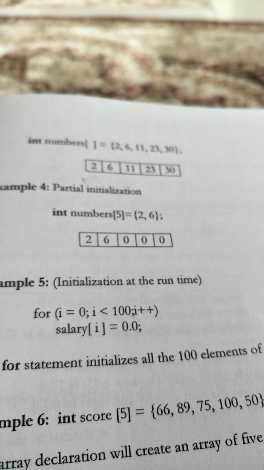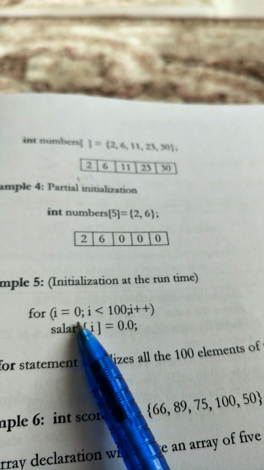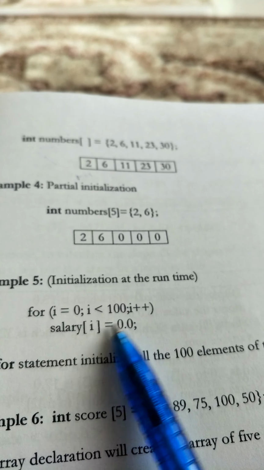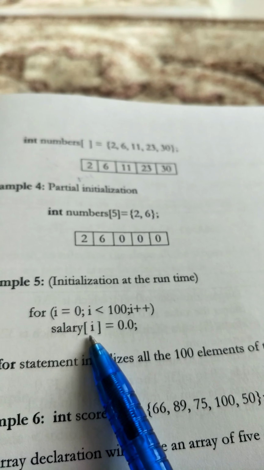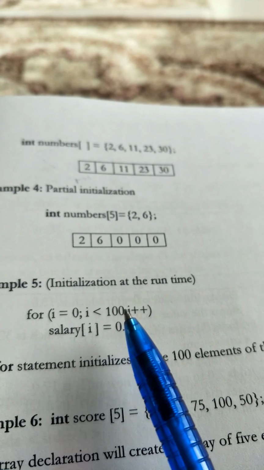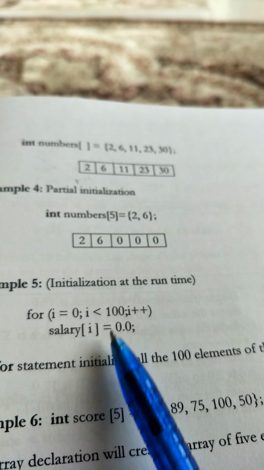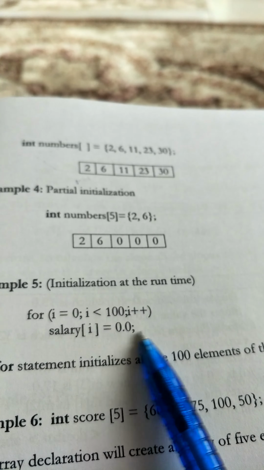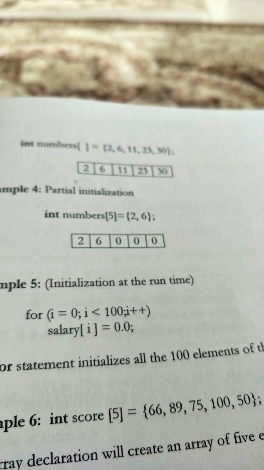For i equal to 0, i less than 100, so you can see salary contains 6 elements, where we give the initial value 0 to it. We can do this.